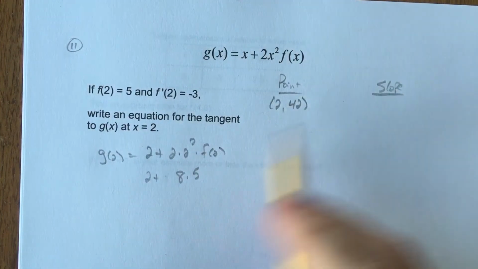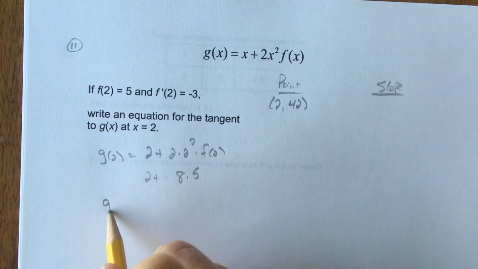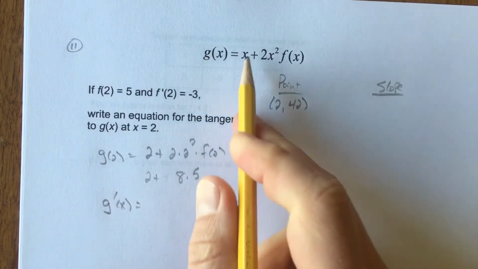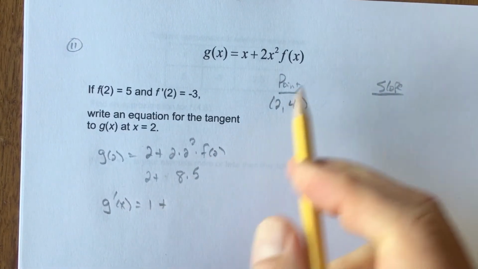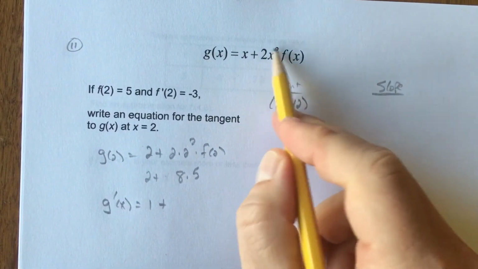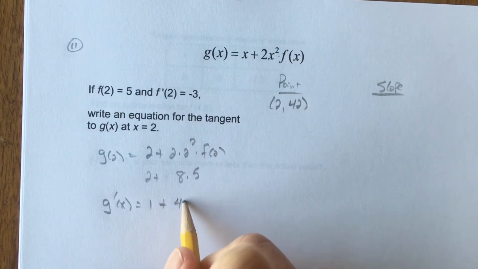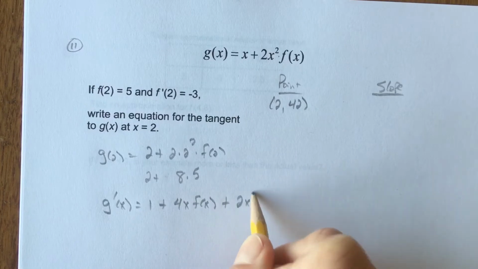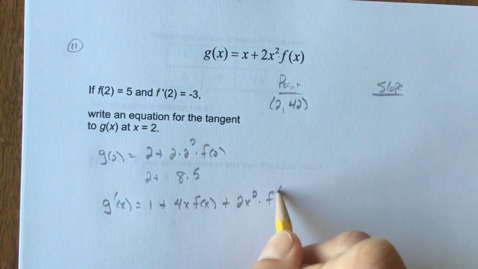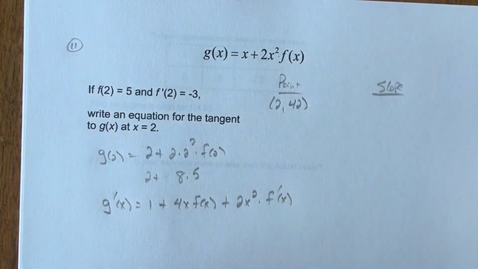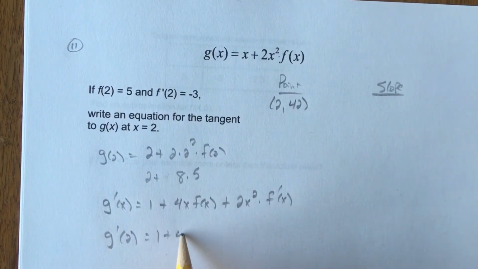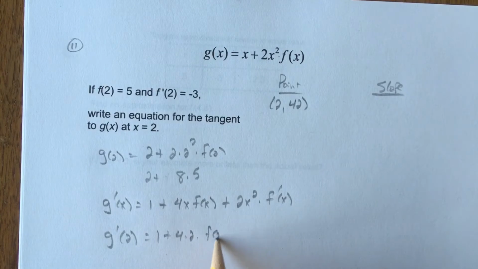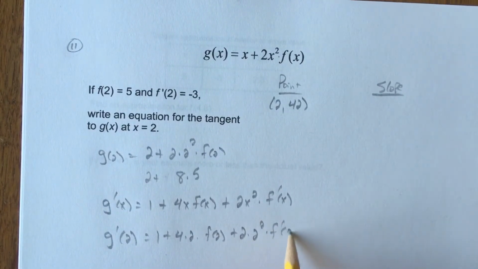Now I need the slope. In order to do the slope, I need the derivative. So let's take the derivative of this. That's going to be 1 plus. Now we have a product rule here. So derivative of the first is 4x, leave f of x alone, plus 2x squared times the derivative of f of x, which is f prime x. Okay. And then we're going to put 2 into that. So it's 1 plus 4 times 2 times f of 2 plus 2 times 2 squared times f prime 2.